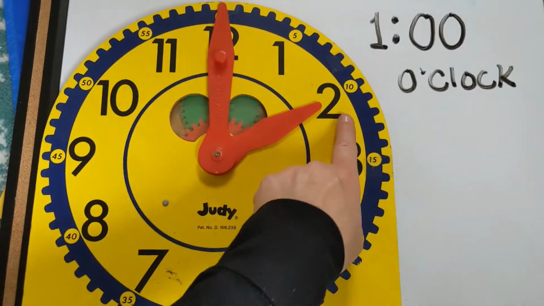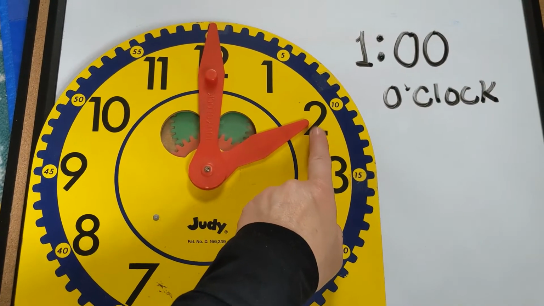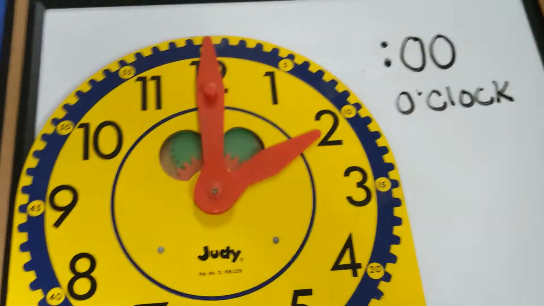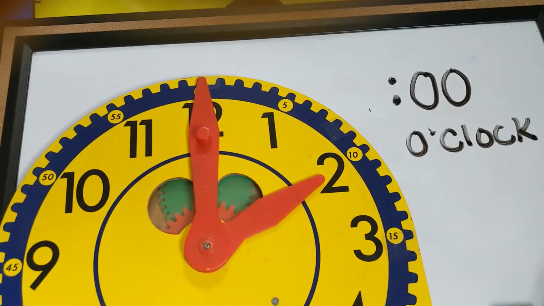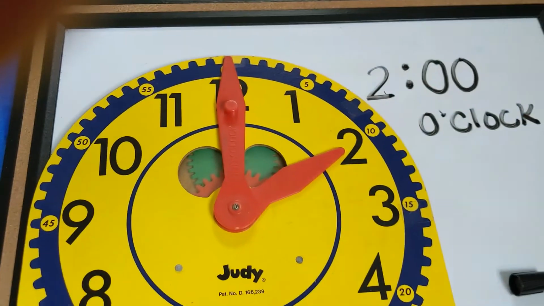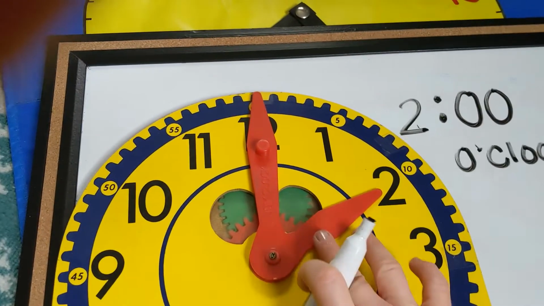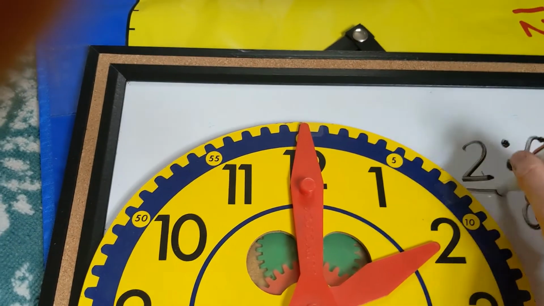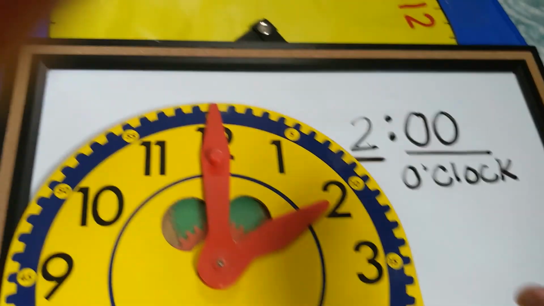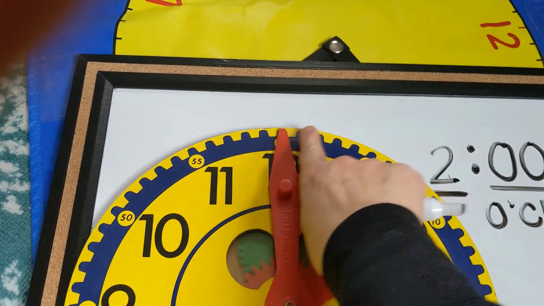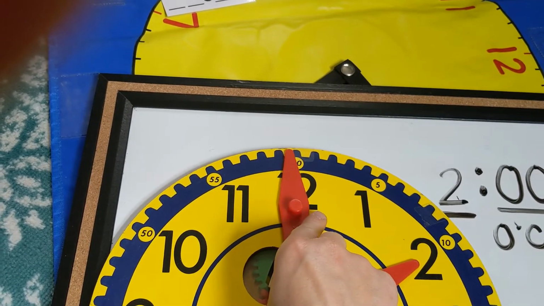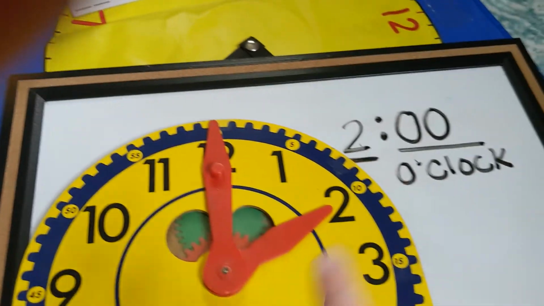Now my hour hand is pointing to the 2. That large number tells me the hour. So now it's not 1 o'clock, it's 2 o'clock. My minute hand traveled all the way around, started back again at the 12, and that's where new hours begin. It's now 2 o'clock. So that little hand tells me the hour, and the long hand tells me the minutes. So when it starts up at the 12, that's 0, and it goes all the way around to the number 59. And when it gets to 60 minutes, that means it's the next hour.